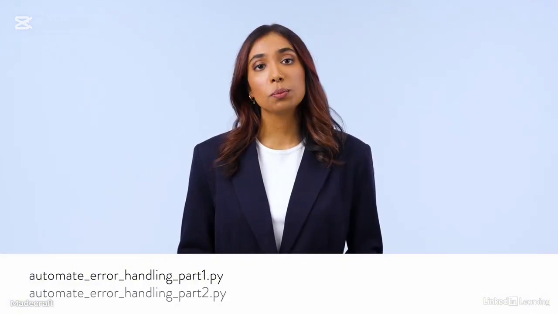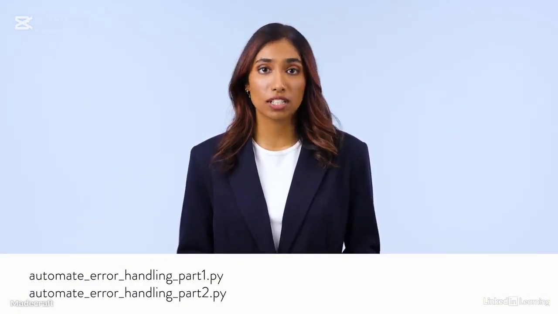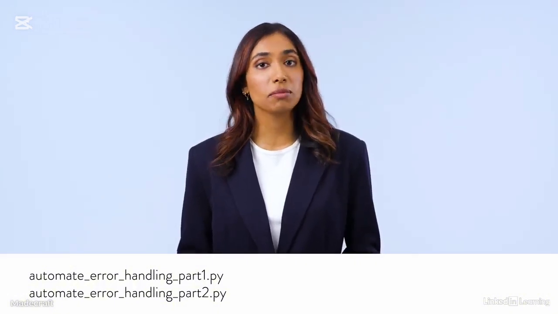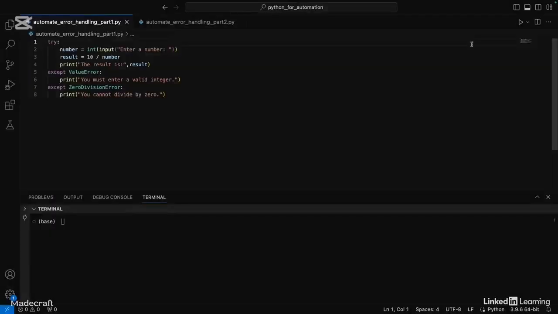Welcome to the world of error handling, where each bug is a puzzle waiting to be solved. In this lesson, you'll dive into the crucial aspect of programming that deals with detecting and resolving errors that occur when a program is executed. Let's explore a couple of examples for how to automate error handling in Python. Open up Automate Error Handling Part1.py and Automate Error Handling Part2.py from the Exercise Files folder. Let's start with Automate Error Handling Part1.py.